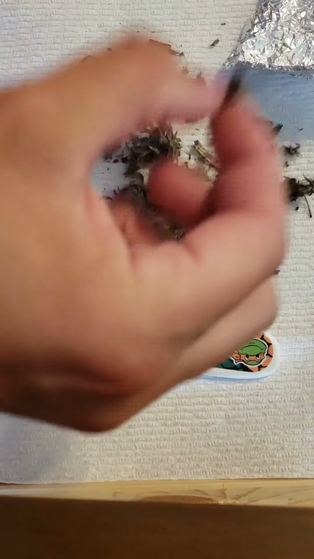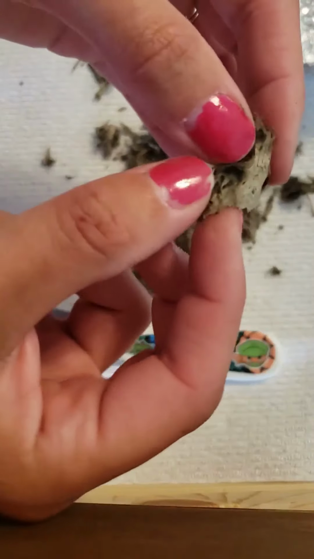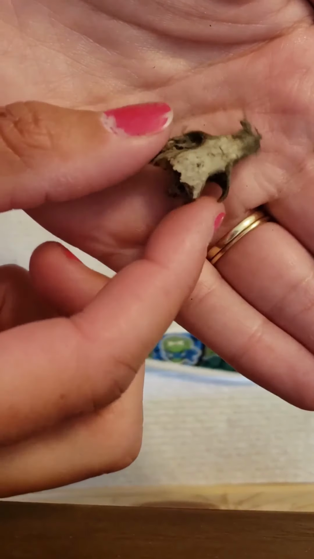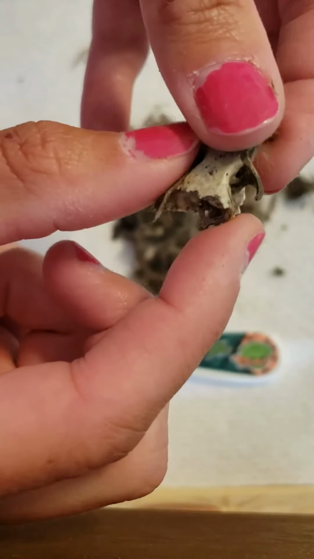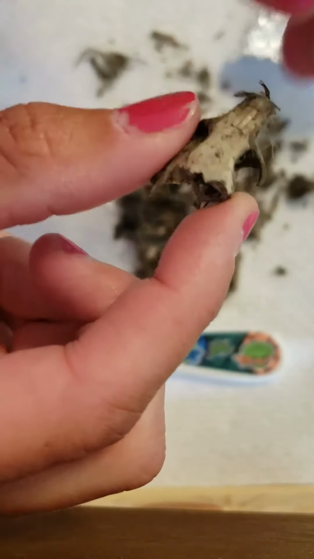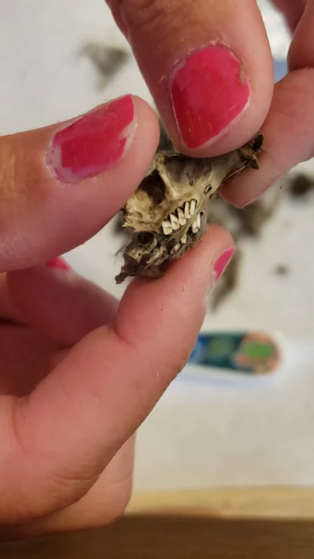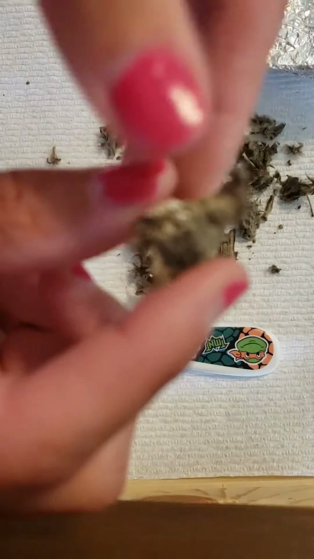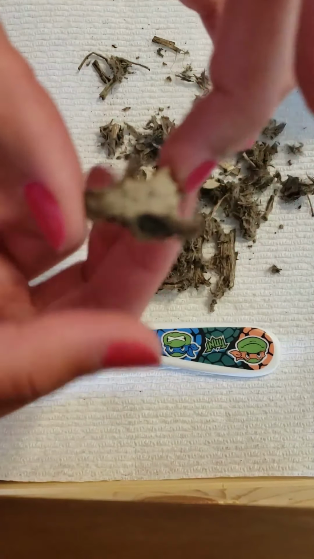If I can get off the hair, this is the other part of the head, the skull. As you can see, here's where his eyes would go, right up in here. If you can see that. Hold on, buddy. And then there's the rest of his teeth. Oh my goodness, I can't wait to classify what this animal is.